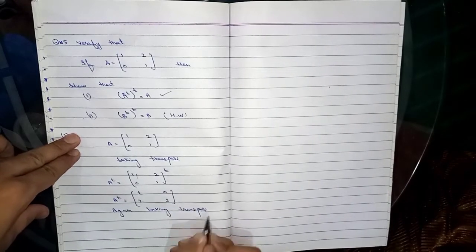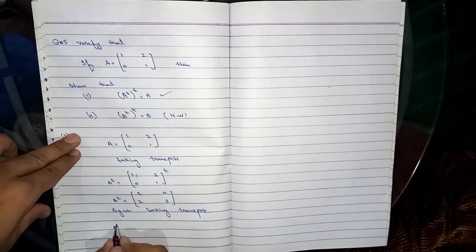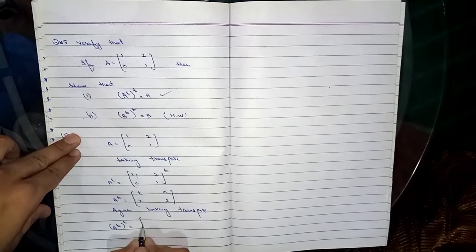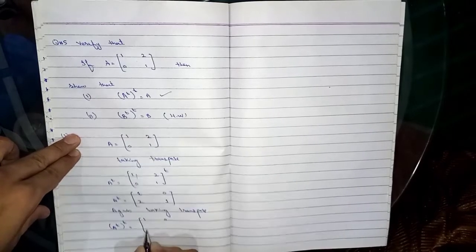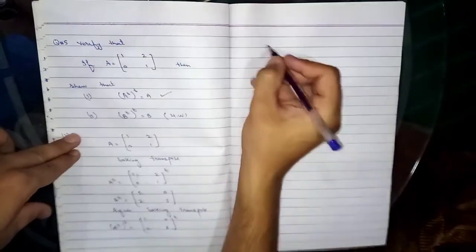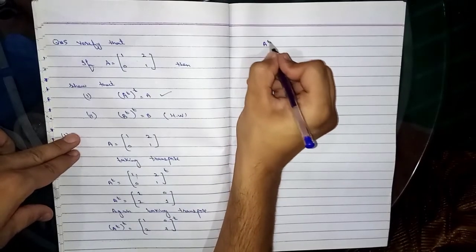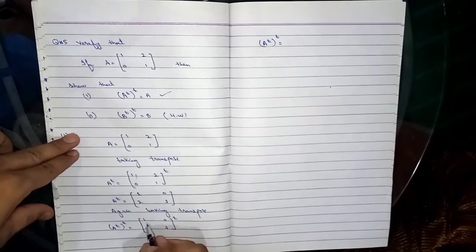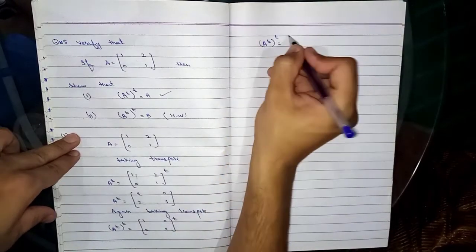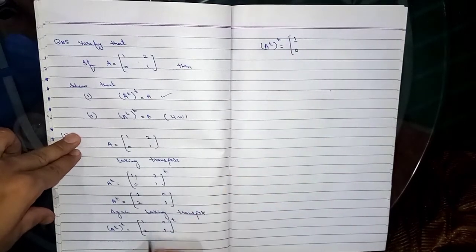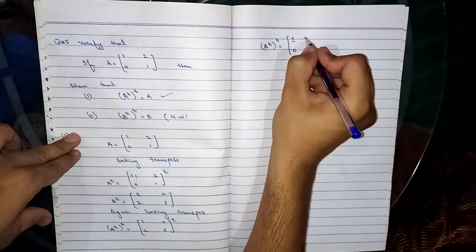Again I am going to take its transpose, then it is equal to A transpose transpose, which is equal to the transpose of 1, 0, 2, 1. Now A transpose is equal to: this row 1, 0 becomes the column 1, 0, and this second row becomes the column 2, 1.